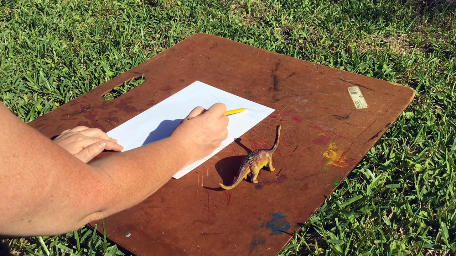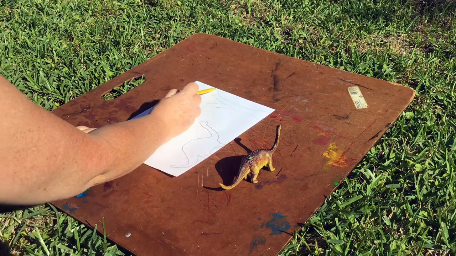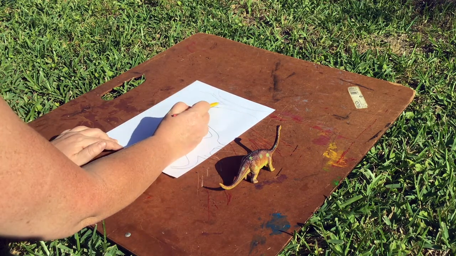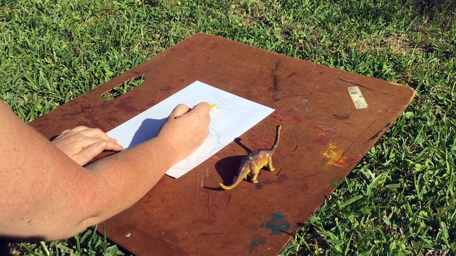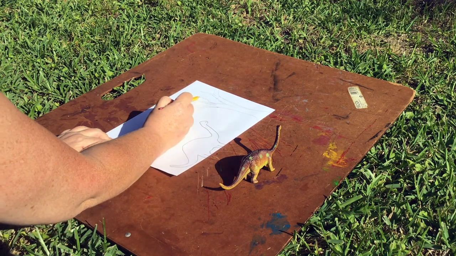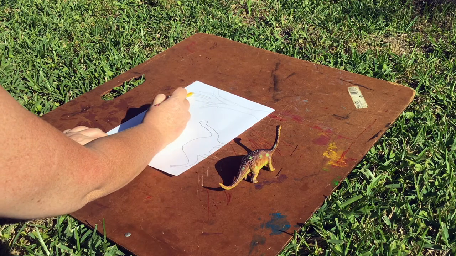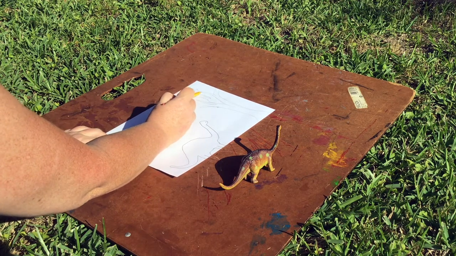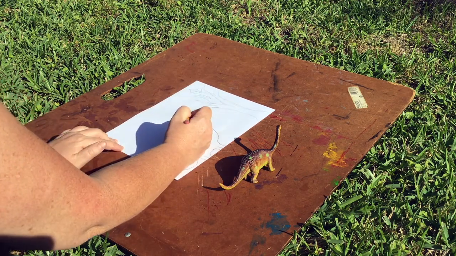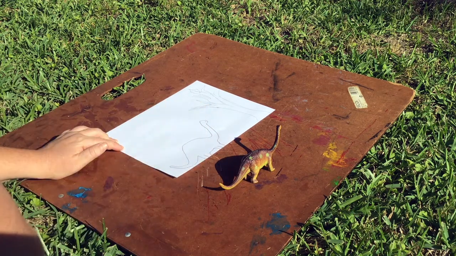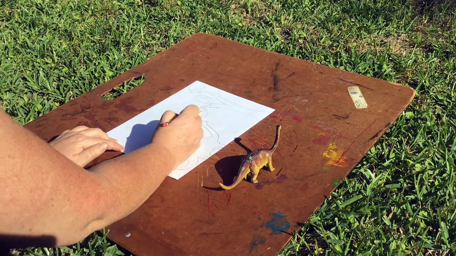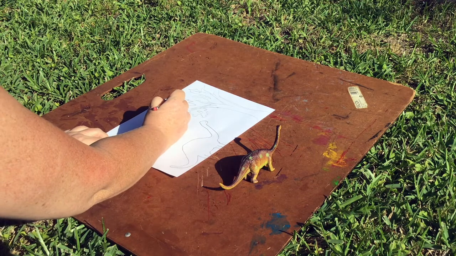I just want you to be creative here and not really worry about what things look like or how it's going to come out. I want you to draw your own version of what you think plant life should look like. And I'm going to color all of this green.